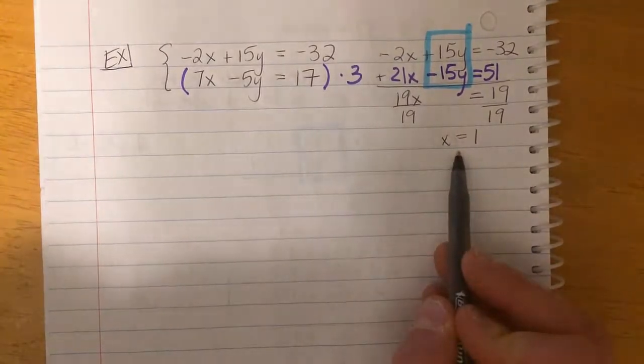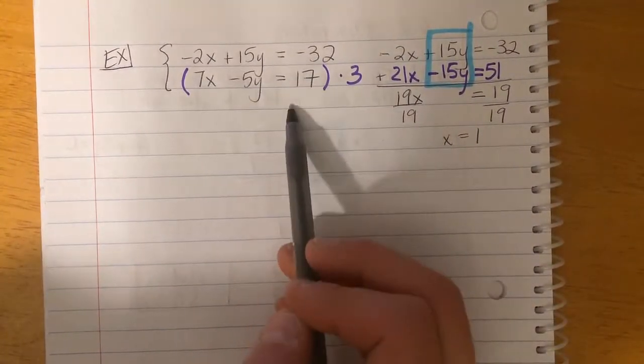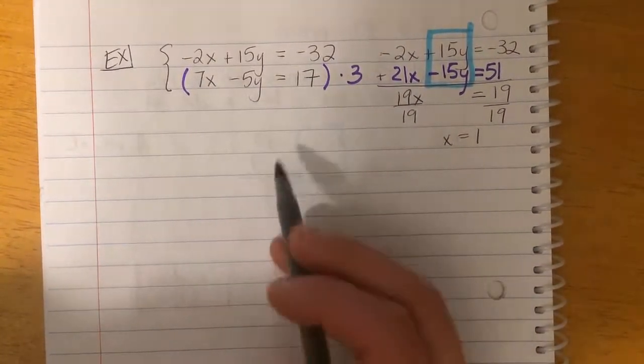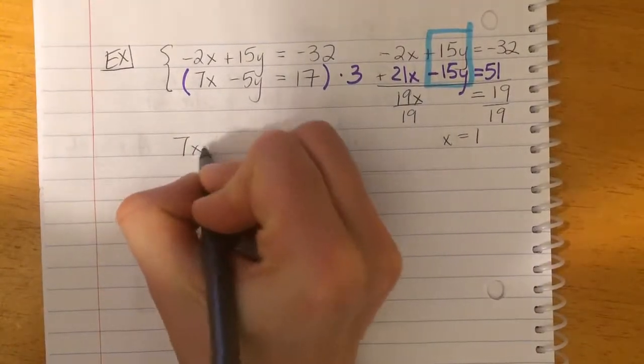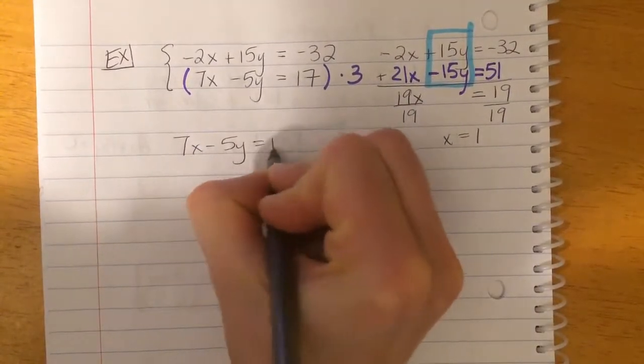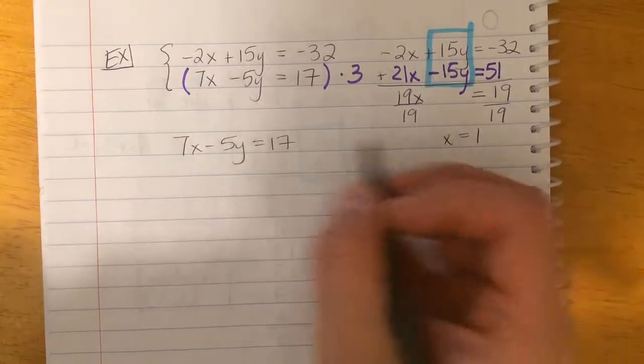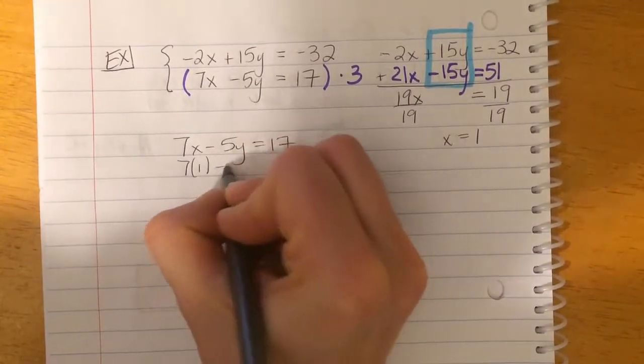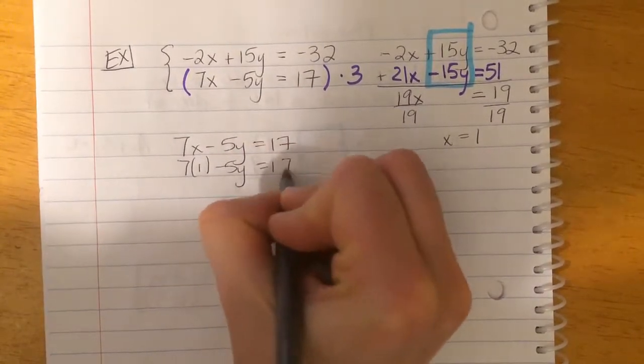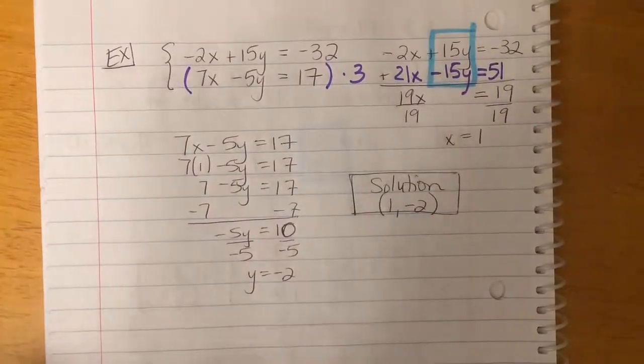All right, I've got x equals 1. I can choose either equation. I'll choose the second one this time. So I'll have 7x minus 5y equals 17. Again, x equals 1. So 7 times 1 minus 5y equals 17. And I've got my solution.